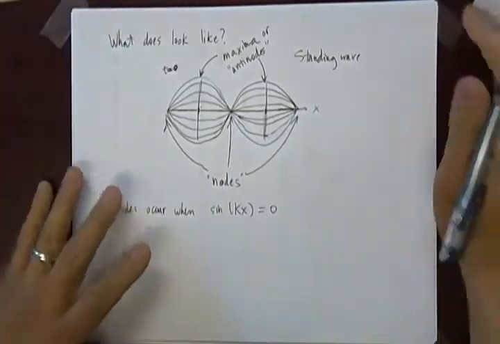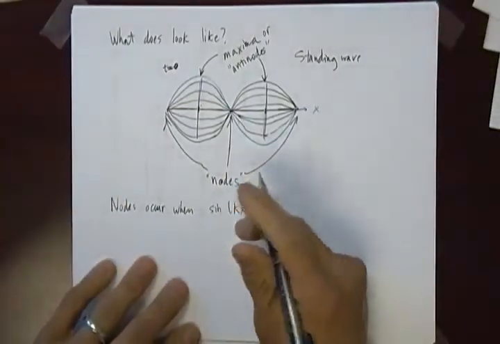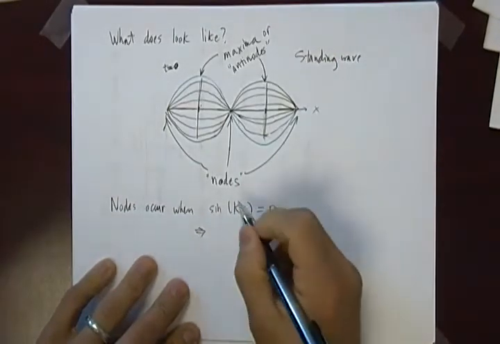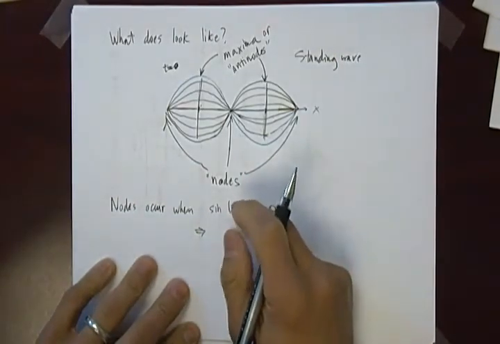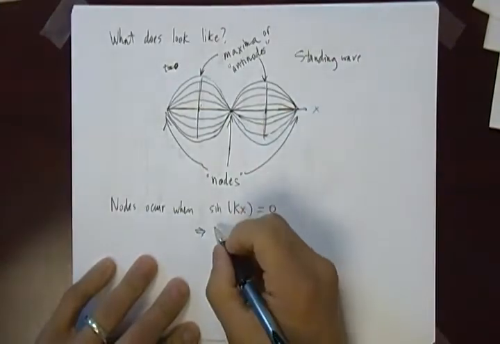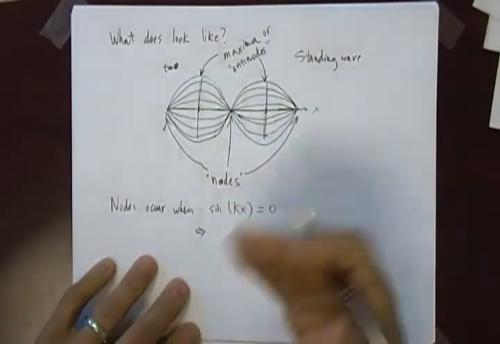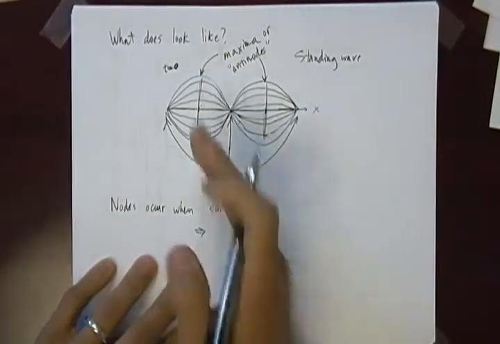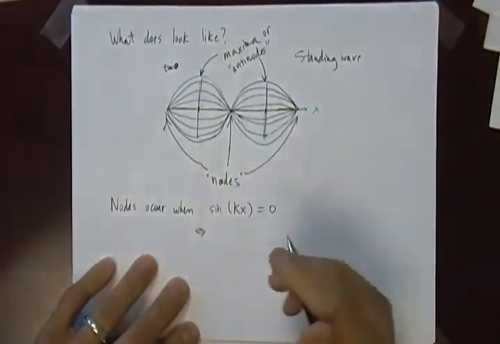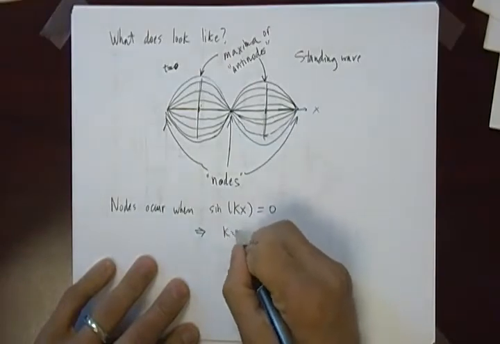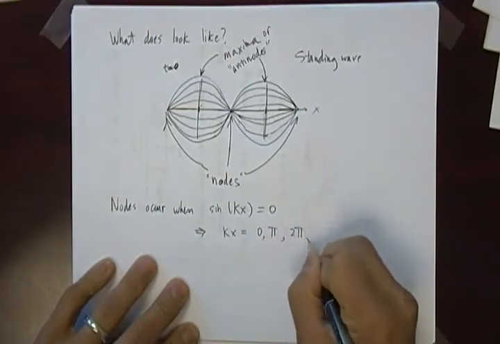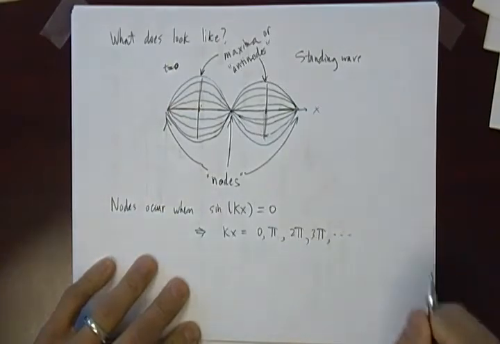Let's probe that a little more. We'll think of the angle in radians. When is the sine of an angle equal to 0? That's when the angle is 0, pi, 2 pi, 3 pi. Let's just keep x positive. So kx is equal to 0, pi, 2 pi, 3 pi, and so on.